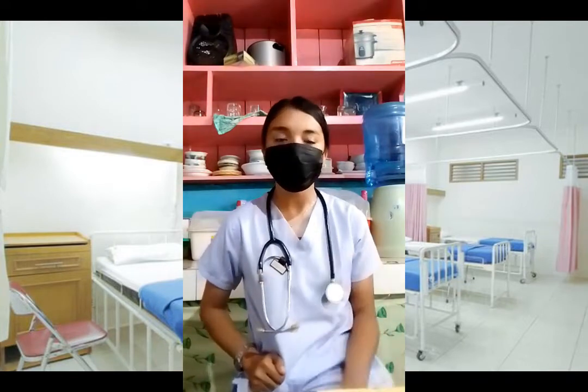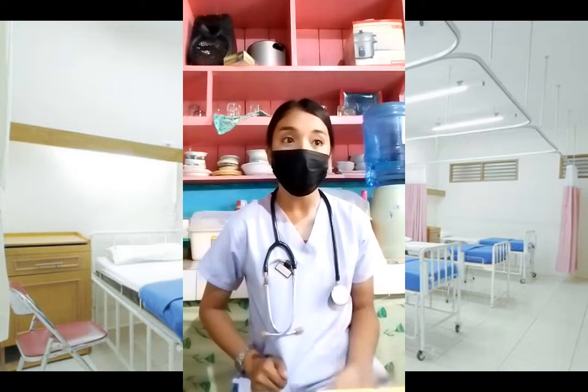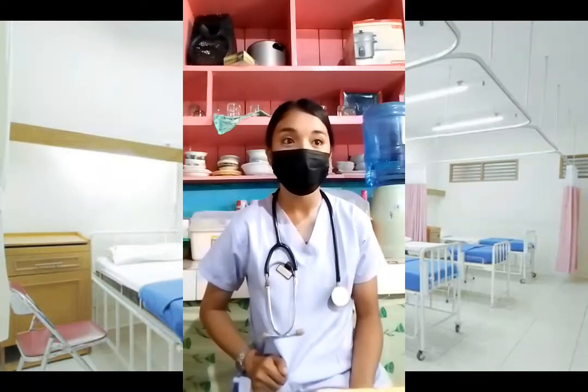The next procedure that we need to perform is the catheterized urine specimen collection. The definition of this is collection of urine specimen from the catheter. The purpose of this is to obtain sterile urine specimen for microbiological analysis, and the materials and equipment are a sterile 10 ml syringe with 23 or 25 gauge needle, non-sterile gloves, alcohol swab, a sterile specimen container, container labels, and catheter clamp.